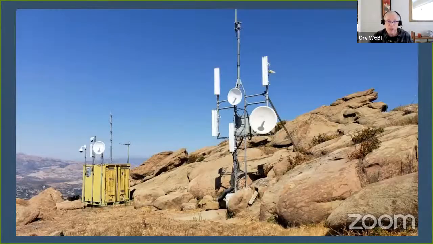So what's up on the mountaintop you talk to? Here's a small site in North Orange County, 3 sector antennas. Here's a medium-sized site. This is on the border between LA and Ventura County. This is also a medium-sized site in spite of the size.